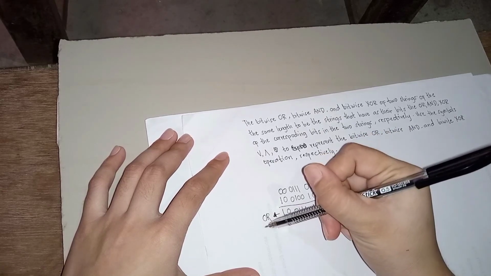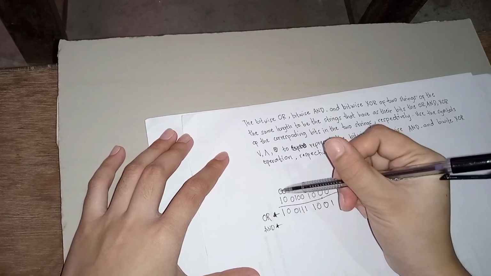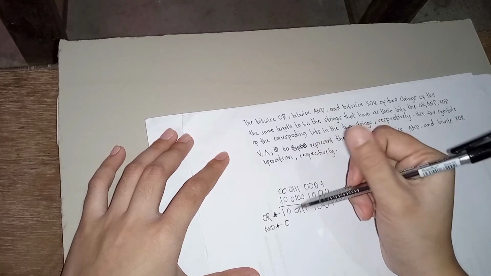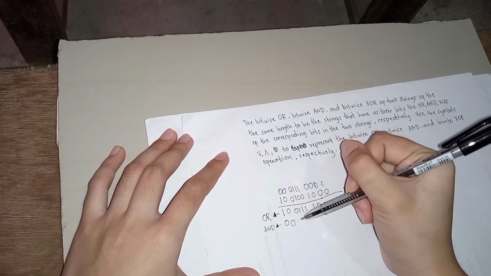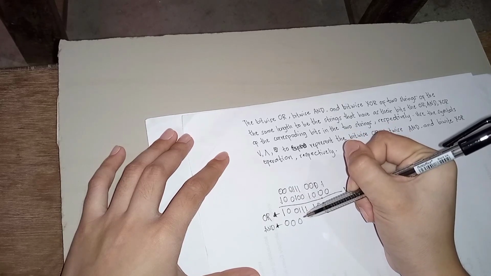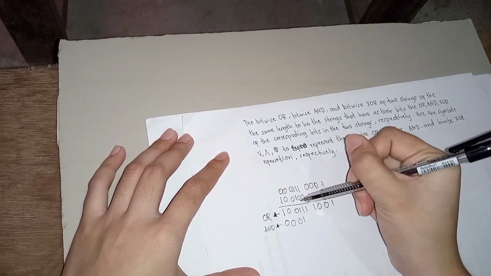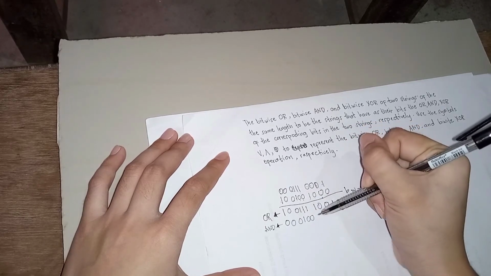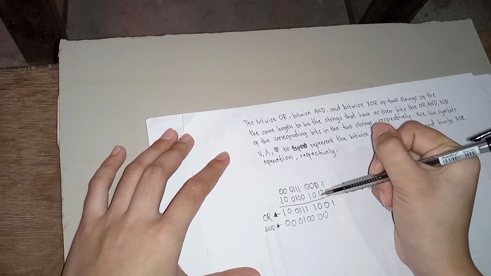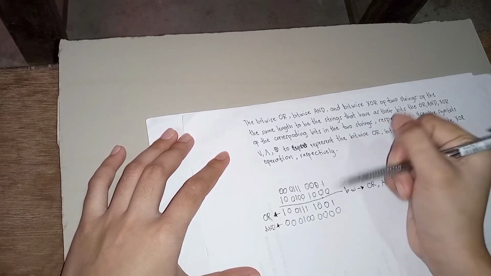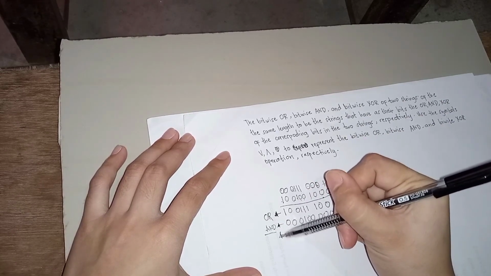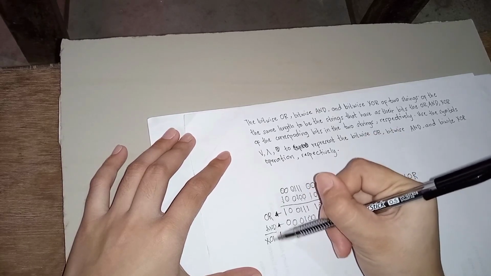Next for AND, this one becomes 0. Then 0, 0, and then 1, 0, becomes 0, 0, 0, 0, 0. And then last, XOR.